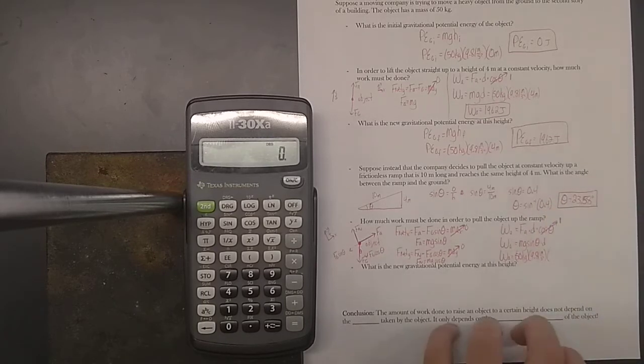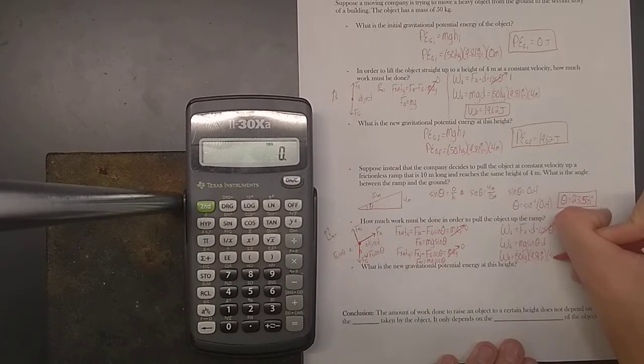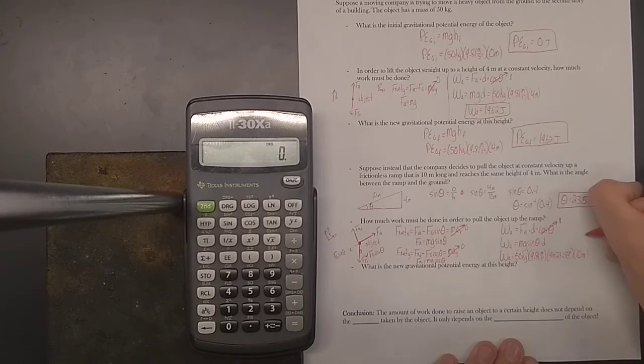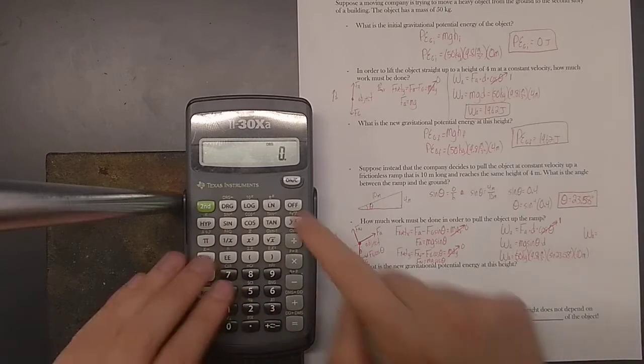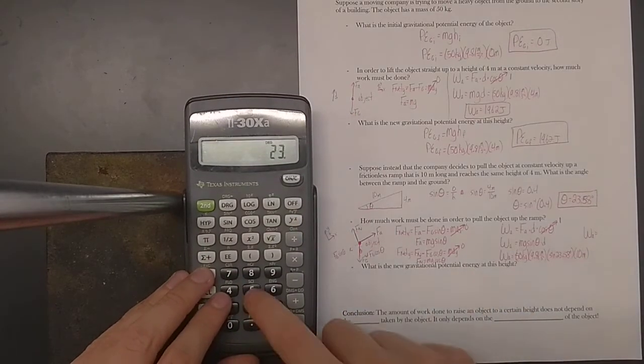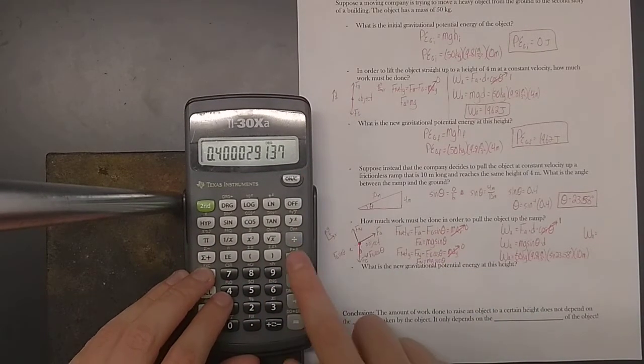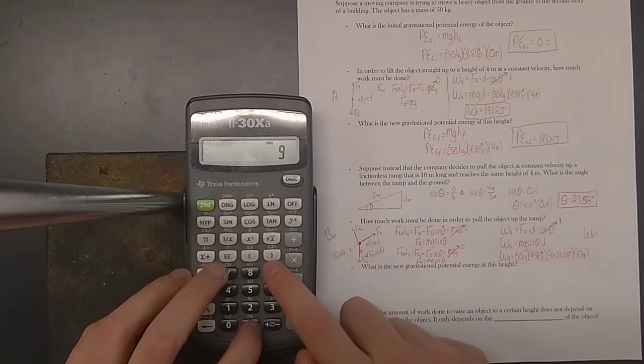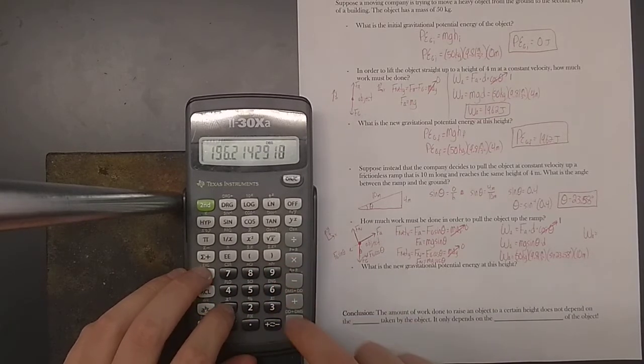This angle, and I know it's confusing, this theta, was the ramp angle. So that's sine of 23.58 degrees times the displacement of 10 meters. We can solve for the work done. I'm going to do the angle first. 23.58 sine times 50 times 9.81 times 10.